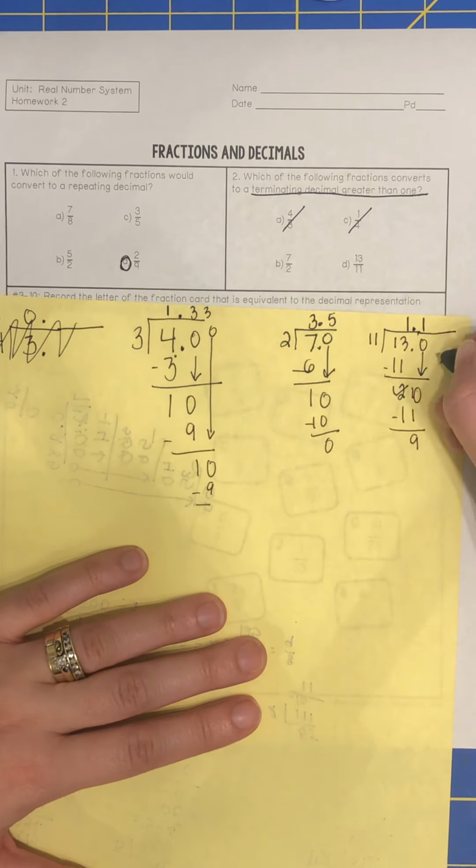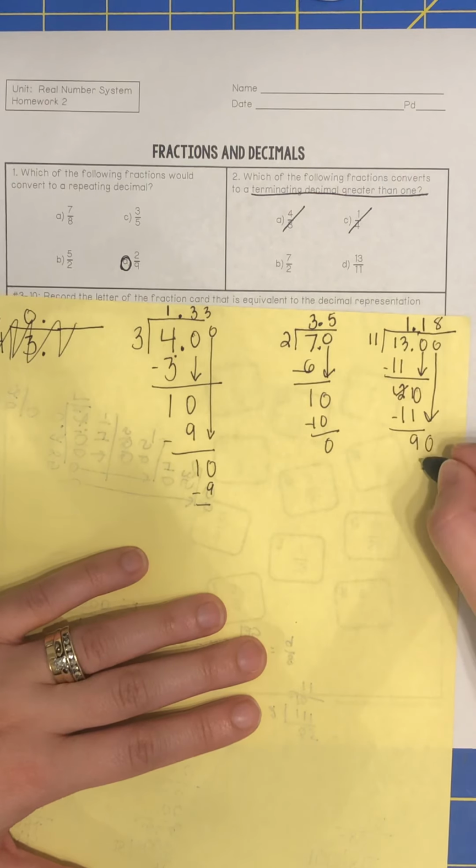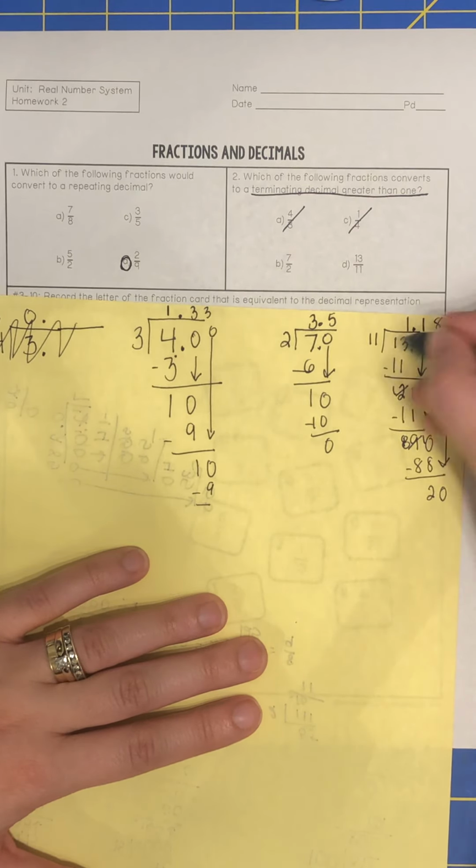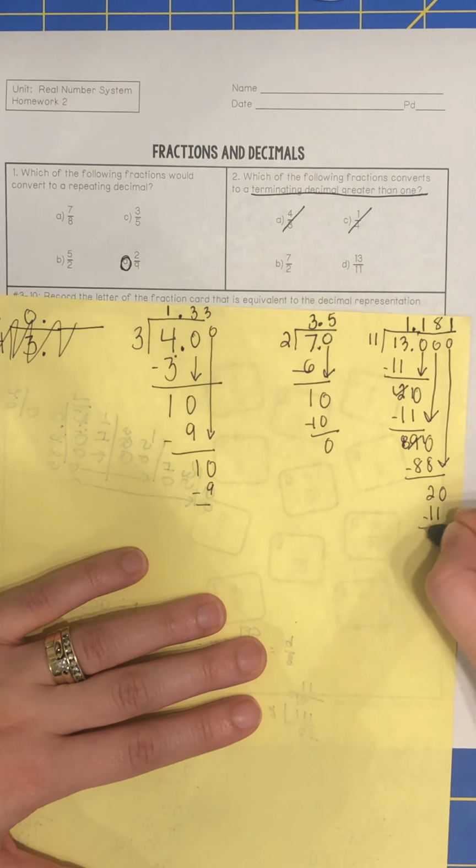And then I have another 0 I'm going to bring down. 11 goes into 90 8 times. 8 times 11 is 88. I get a 2, and then I'm going to bring down the next 0, and then I'm going to say 20. 11 goes into 20 one time. 1 times 11 is 11. 20 minus 11 is 9.